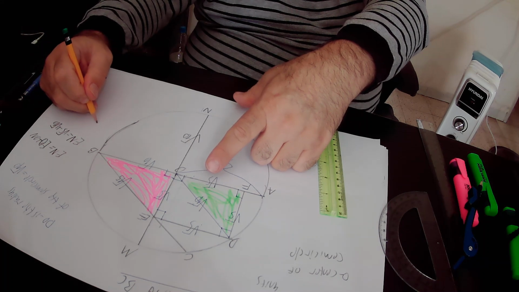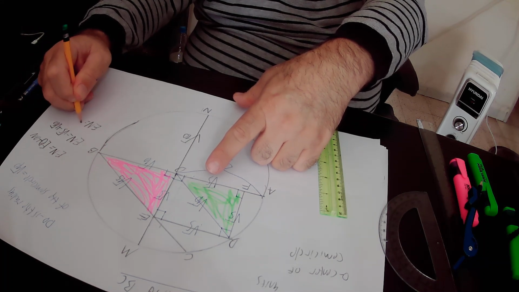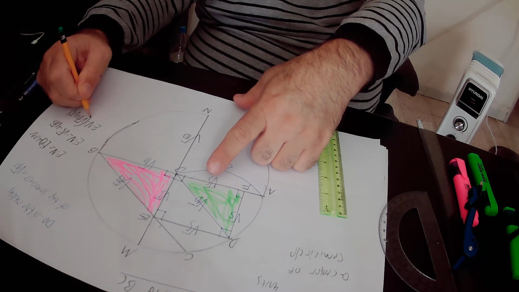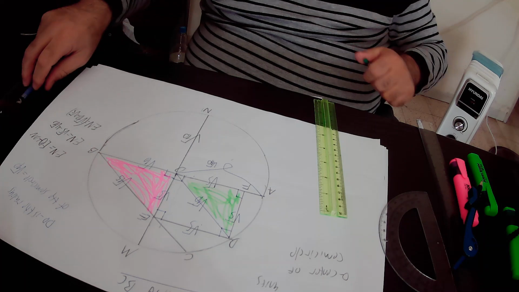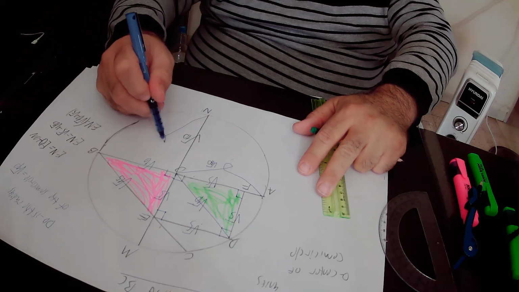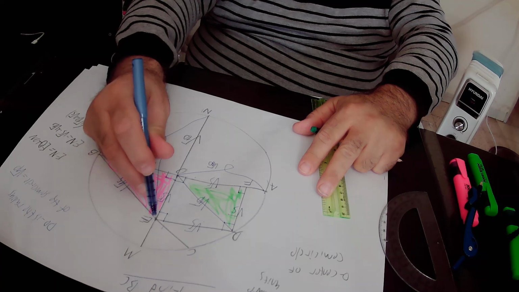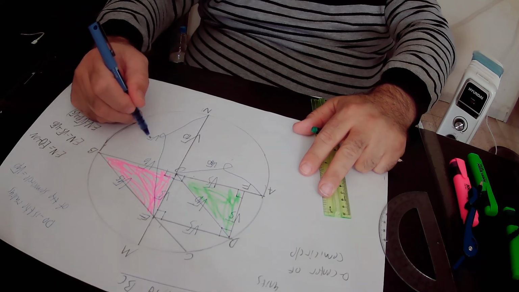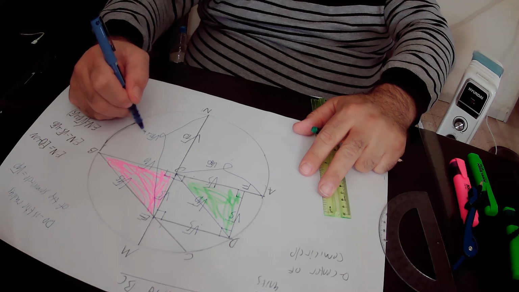So in conclusion, we found that EN equals the square root of 10 units plus the square root of 5 units. So we can write down here that the length of line segment EN is equal to the square root of 10 units plus the square root of 5 units.